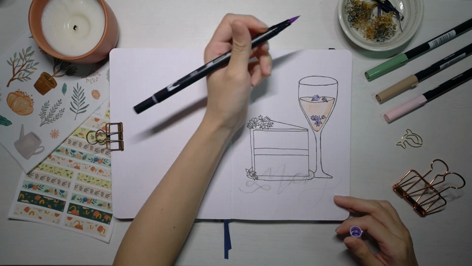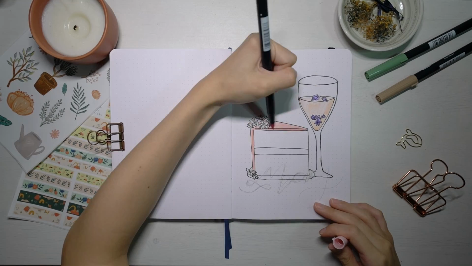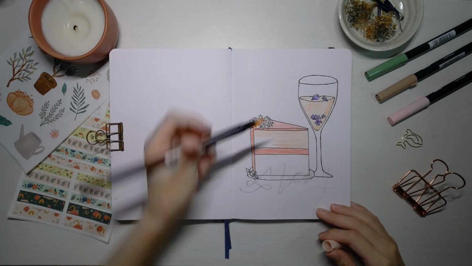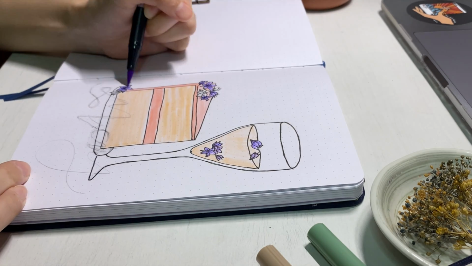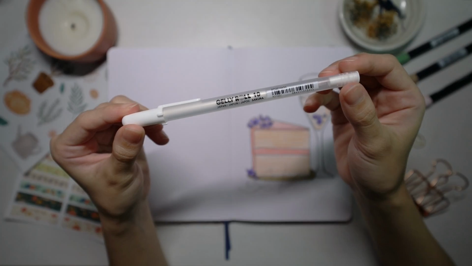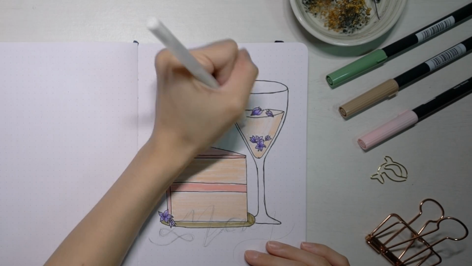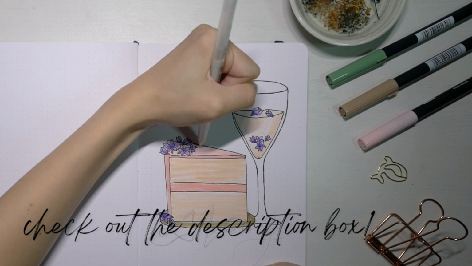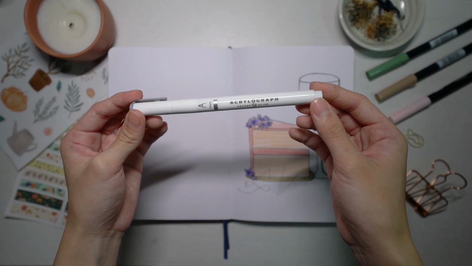But anyway, I'm just doing a rough outline of this slice of cake as well as a wine glass on the side, and I really like how this one turned out. I'm not really sure what kind of flowers I'm drawing, but this was something that I kept seeing on Pinterest, so I just decided to use this flower for the most part. And I'm just using different shades of my Tombow pens as well, which I'll put down in the description below if you guys are interested in the specific kind of Tombow pens that I'm using.